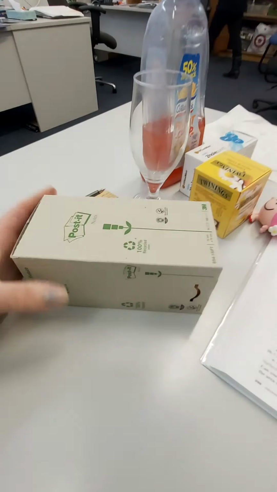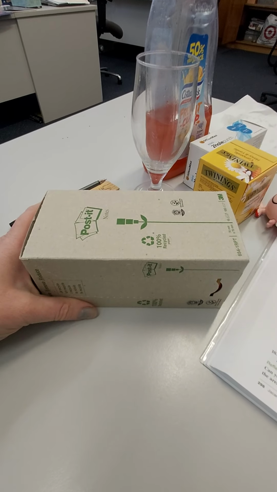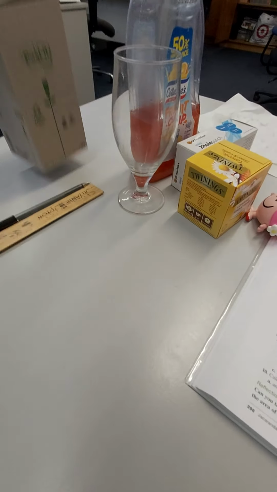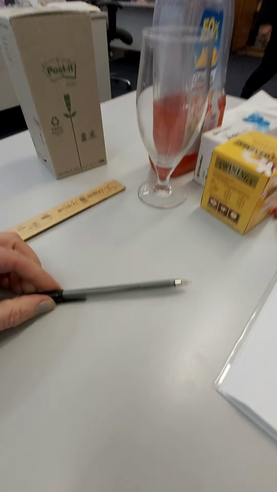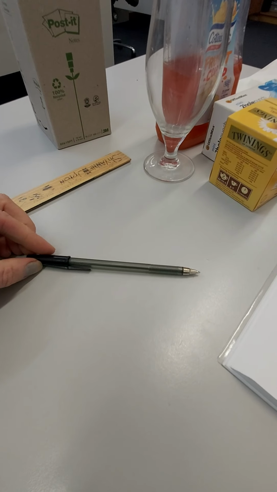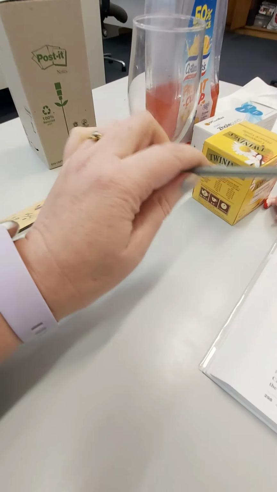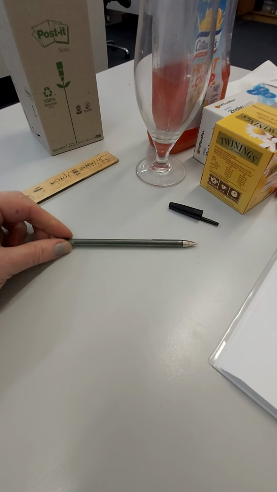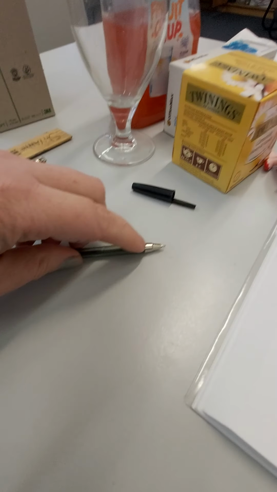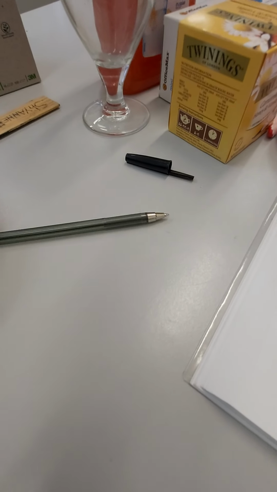Having a look here at this box of Post-its. Now this looks good, all right? I could cut this anywhere along here and get the same shape. So yes, the Post-it box is a prism. What about my pen? Taking the lid off might help, make it a little bit more, but it does taper here down at the end. So no, not a prism.